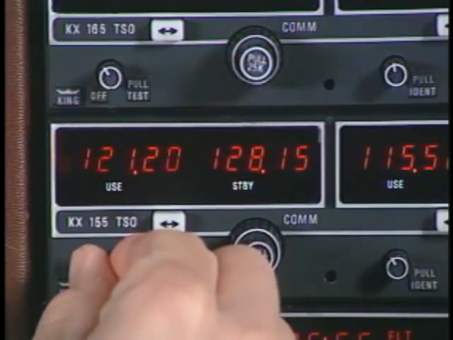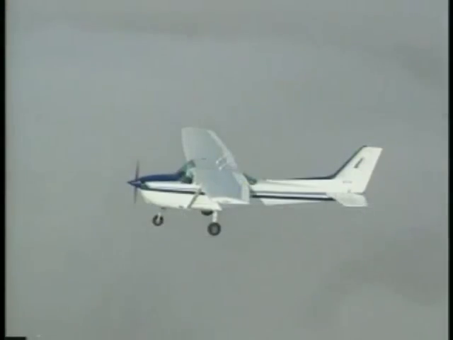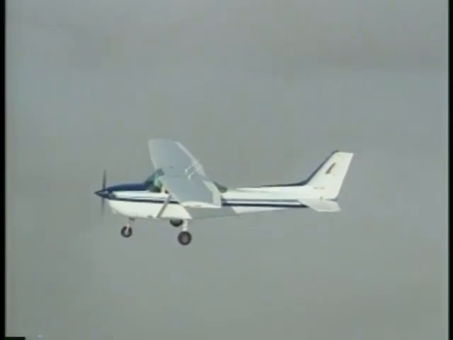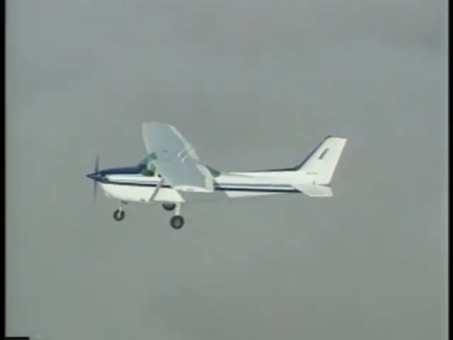Wind 070 at 8, altimeter 29.92, ILS runway 8 right approach in use, landing runway 8 right. Advise Phoenix approach control you have information Romeo.